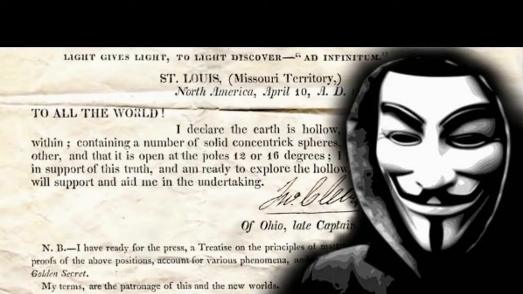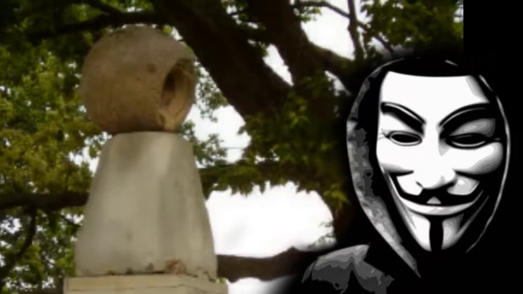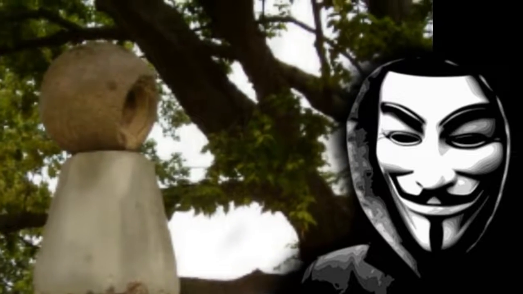"To all the world, I declare the Earth is hollow, and habitable within, containing a number of solid concentric spheres, one within the other, and that it is open at the poles 12 or 16 degrees. I pledge my life in support of this truth, and am ready to explore the hollow, if the world will support and aid me in the undertaking." Today there is a monument of the hollow Earth dedicated to Symmes and his theory.